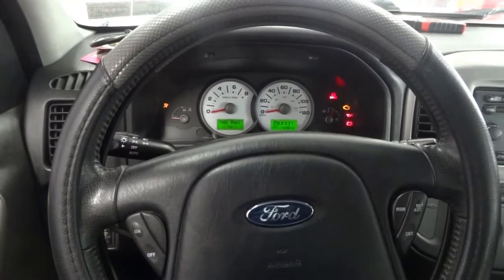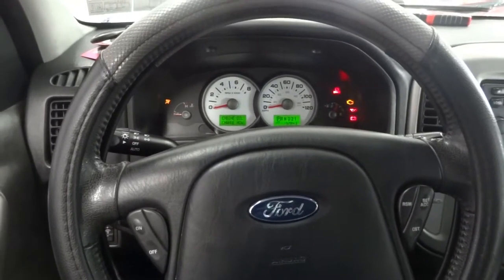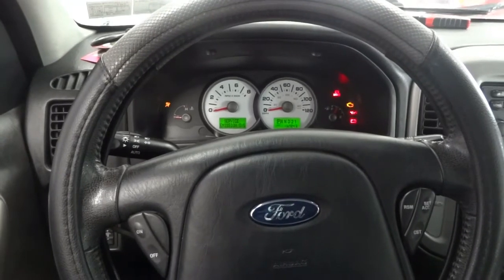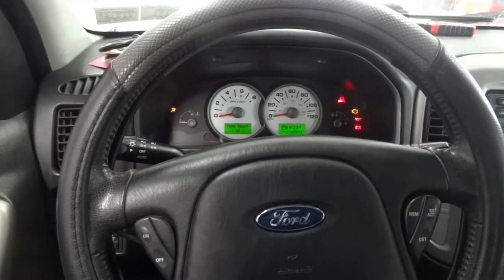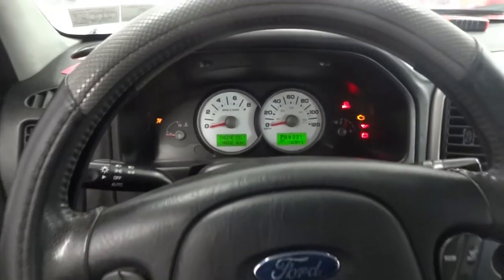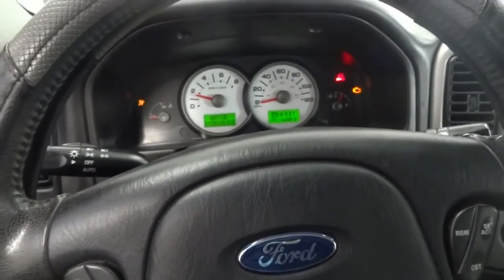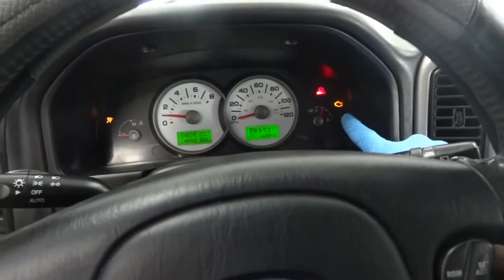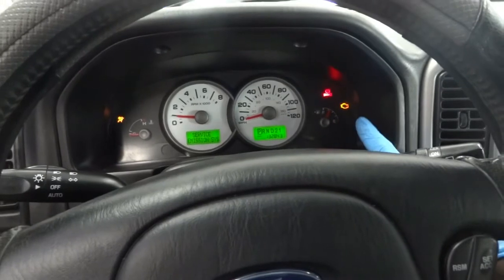Today we have a 2005 Ford Escape with a 3.0 liter. The customer complaint on this car is that the check engine light remains on as the engine is running. So the first thing we're going to do is confirm the customer's complaint. So I will start it so we can confirm the customer's complaint. It feels like this vehicle is misfiring. And as you can see, the check engine light remained on, so customer's complaint confirmed.